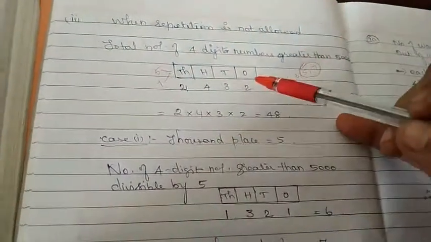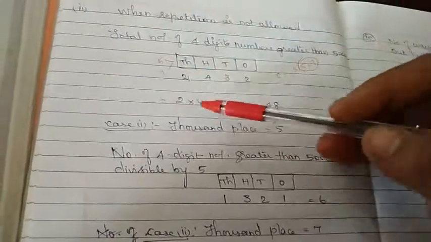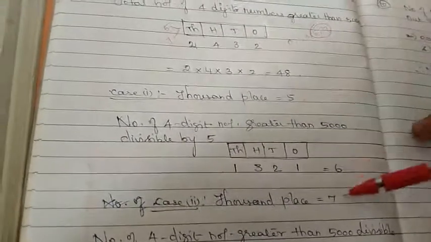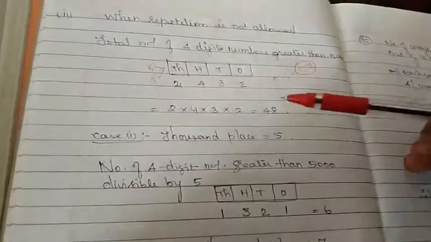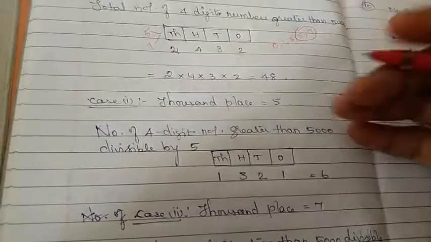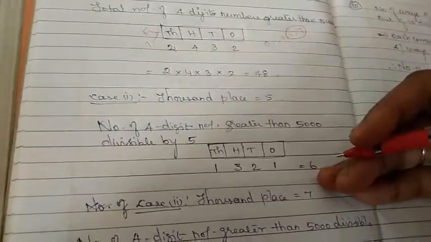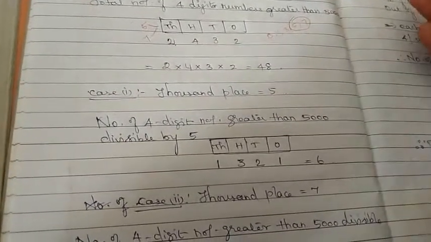How many numbers are divisible by 5? When the 1000th place takes 7, how many numbers are divisible by 5? We have to find the 2 separately and then add them, because these are 2 different events. They do not have any intersection because the digits are not repeated.